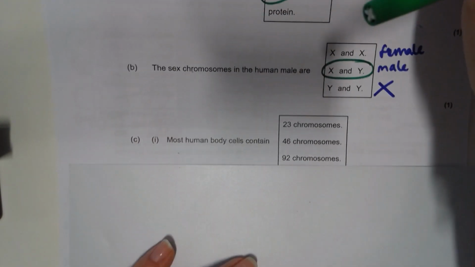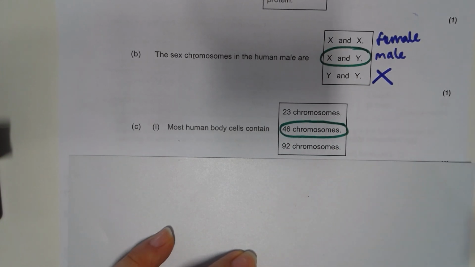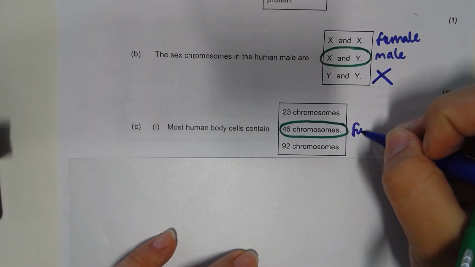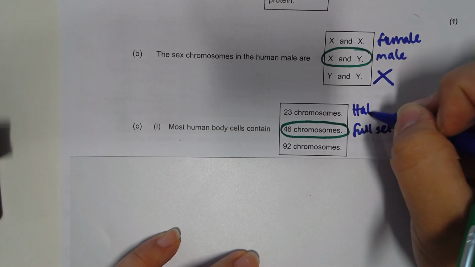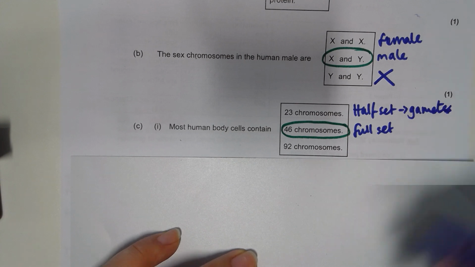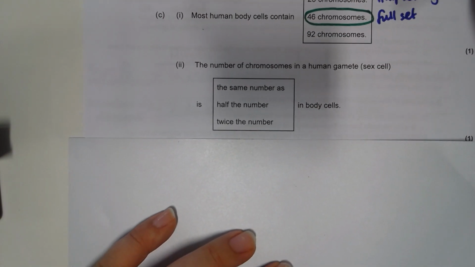Question C, most human body cells contain 46 chromosomes. This is what we call the full set of chromosomes, which is 46. The half set is only found in gametes. And 92, we'll see later, is when it doubles in both mitosis and meiosis.